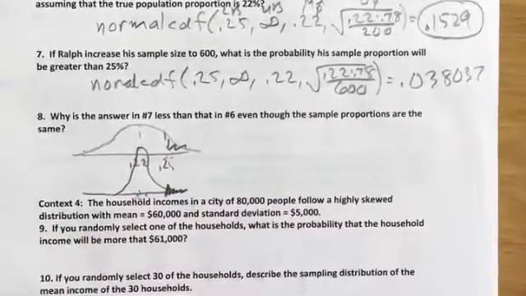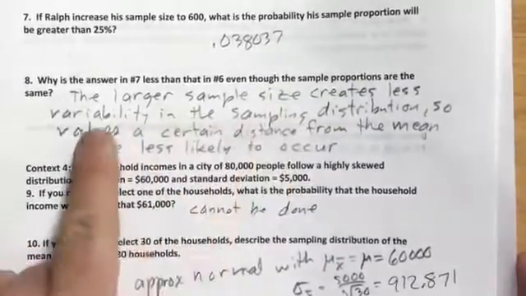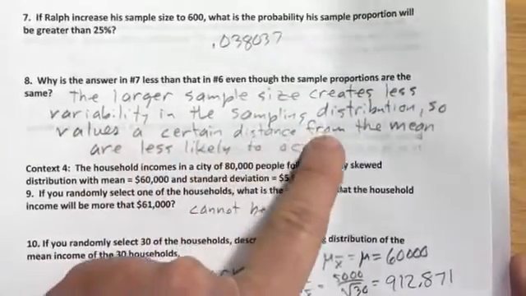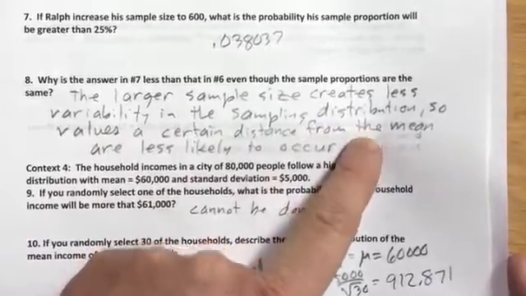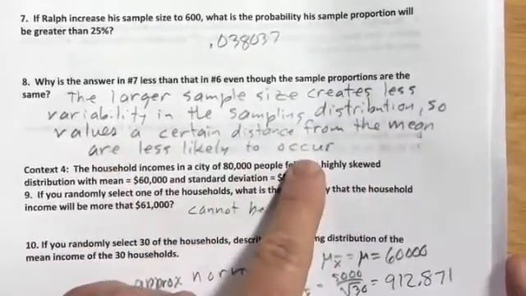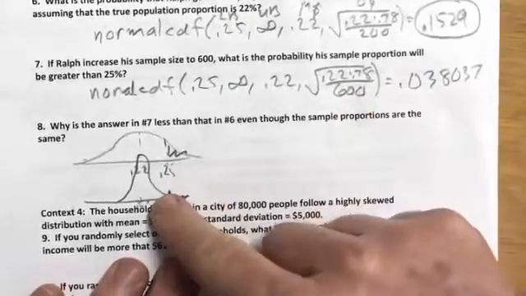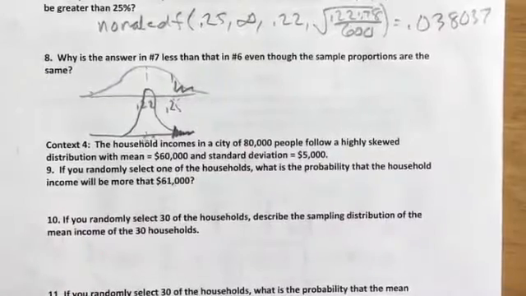And so the way you could word this in number 8 is this: the larger sample size creates less variability in the sampling distribution. So values a certain distance from the mean, in this case from 0.22 to 0.25, which would be 0.03, are less likely to occur. So that is an important concept. The bigger sample size creates less variability in your sampling distribution. That's an important issue.